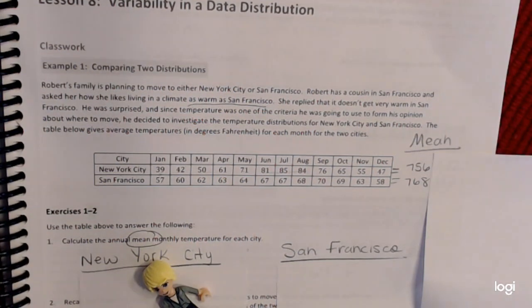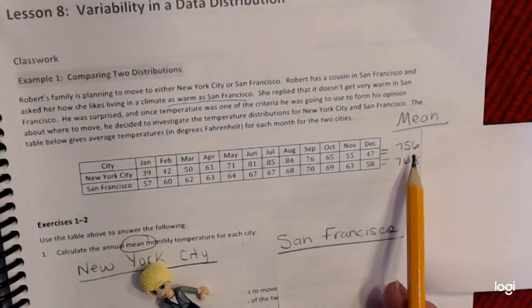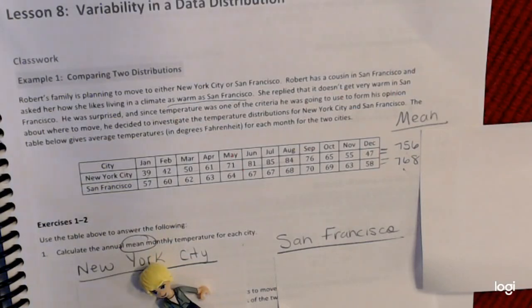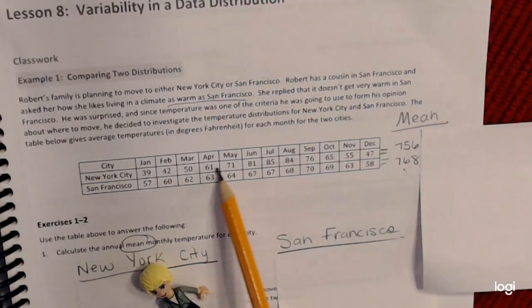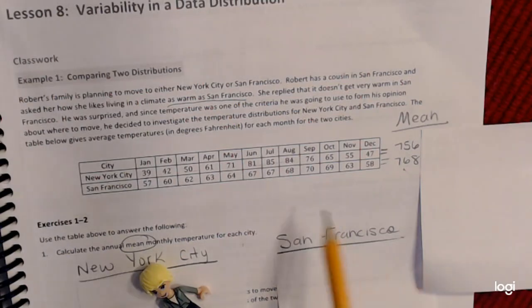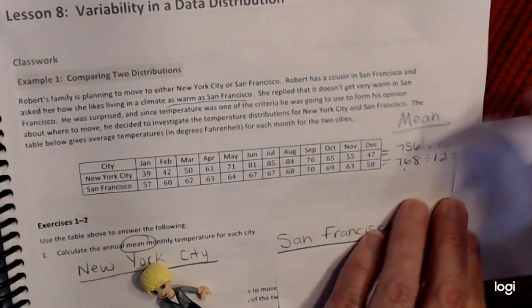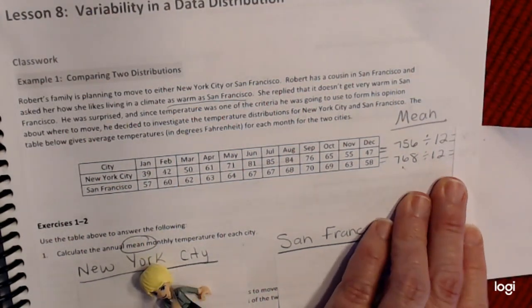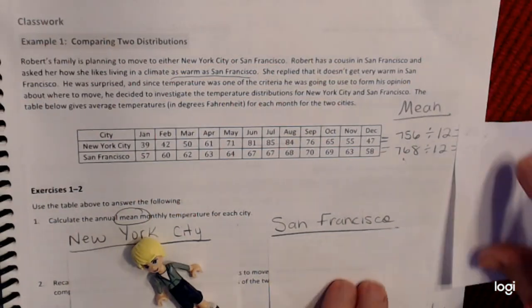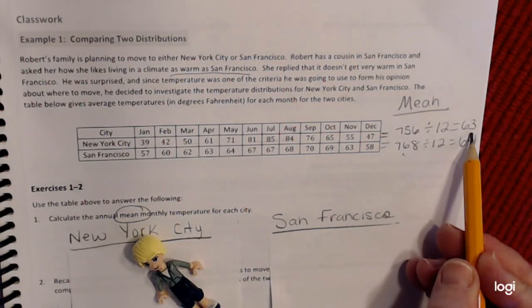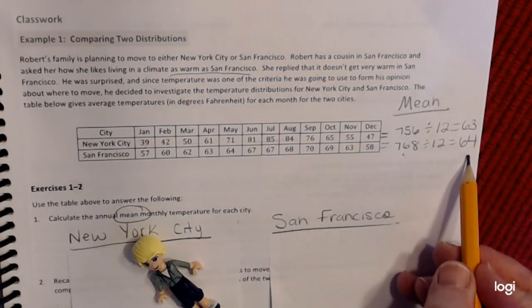Okay, so those of you that actually added those up, you should have noticed that New York City has a total of 756 and San Francisco 768. Now we can recall back from our days when we were at school that mean is kind of the average. We add up all of the values and we divide by the number of numbers we have. So if you notice, we're looking at the 12 months, so we're obviously going to divide by 12 for both of these. We'll divide by 12, and we're going to find the two temperatures. For New York City, the average or mean is 63, and the average or mean for San Francisco is 64.